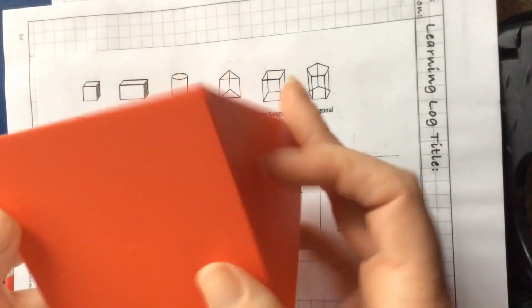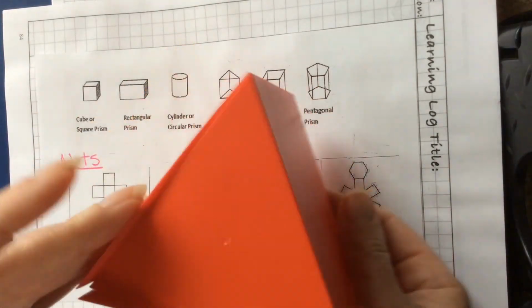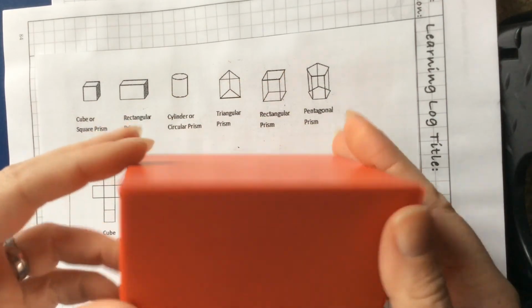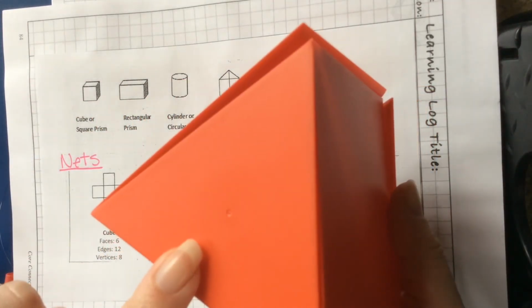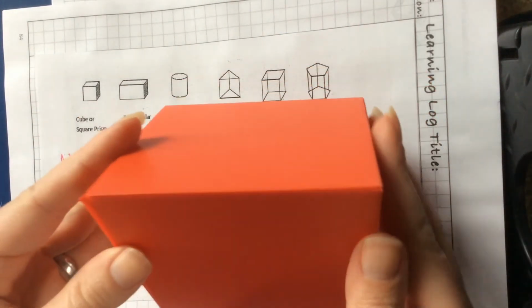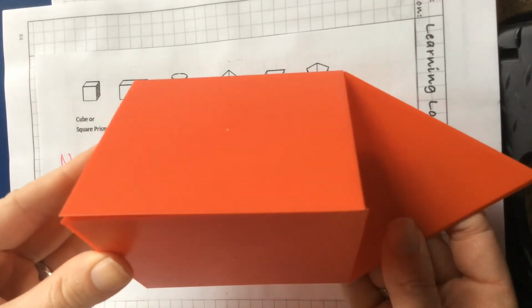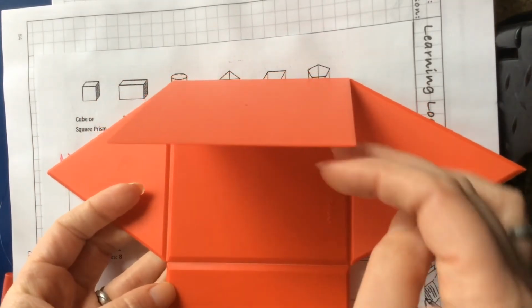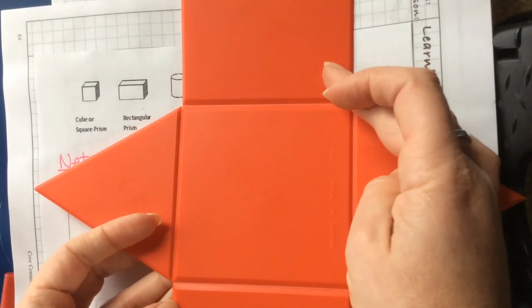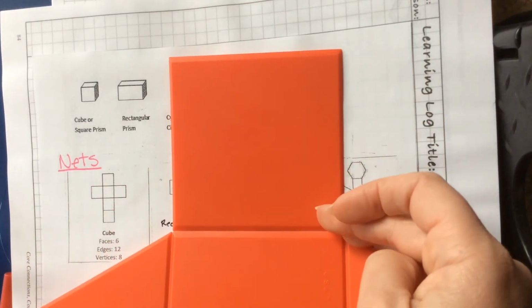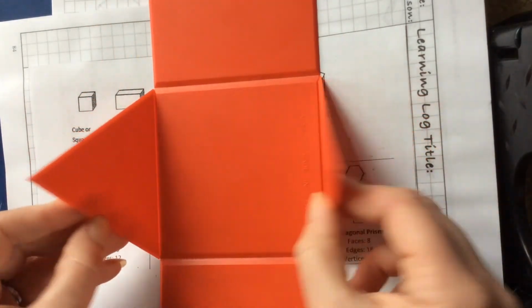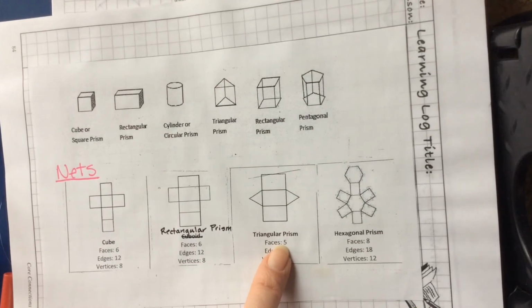I'm taking out the inside so you can see this here has triangles on either side. The sides are all rectangles, those lateral faces. So this would be a triangular prism. When I unfold it, the two parallel bases fold out to the sides, and I unfold the other pieces. So we have 3 rectangles and the 2 triangles that form the top and the bottom. Just like this one here.